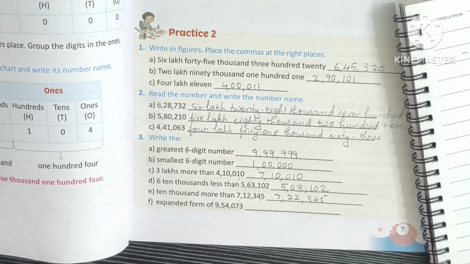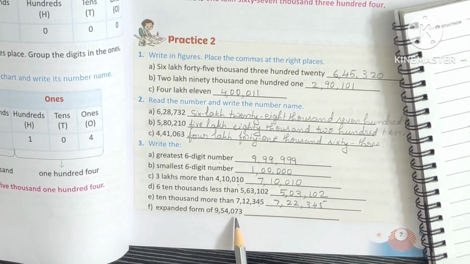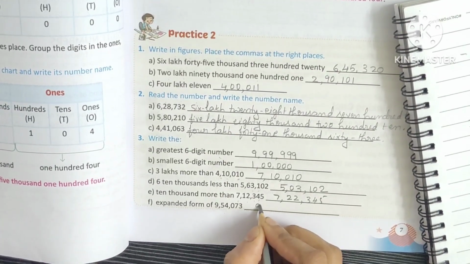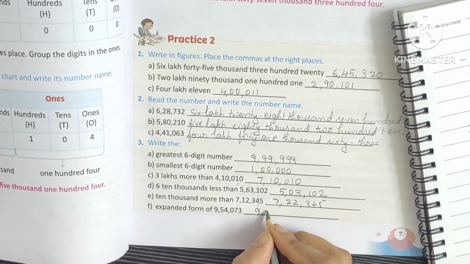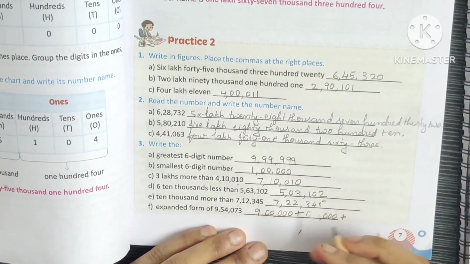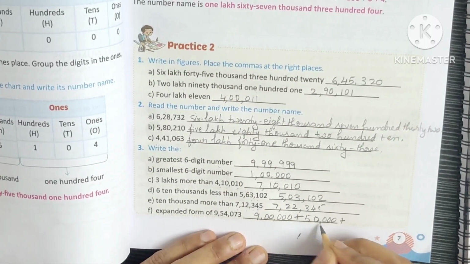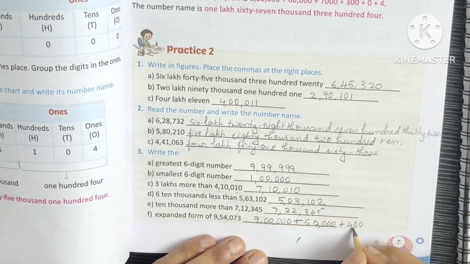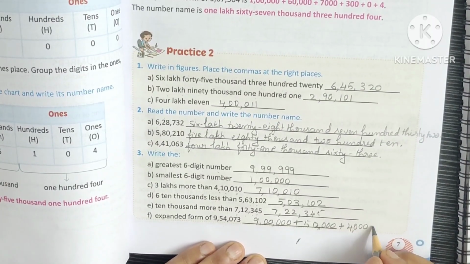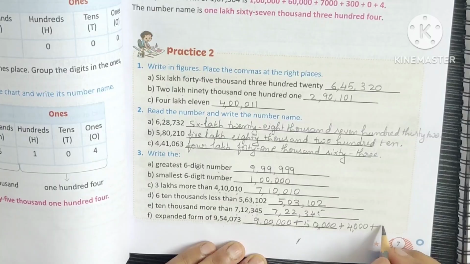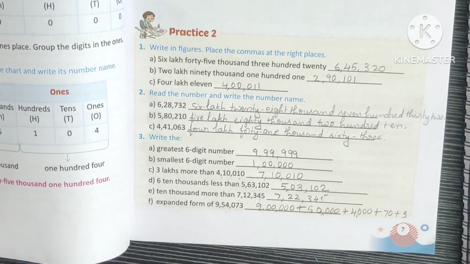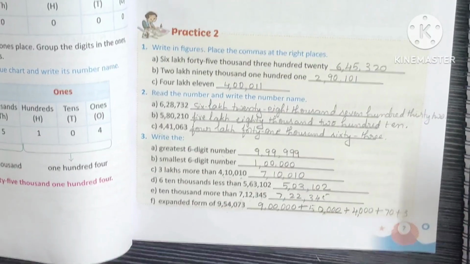Expanded form of 9,54,073. 9 lakh, 50,000, 4,000, 73. Understood?